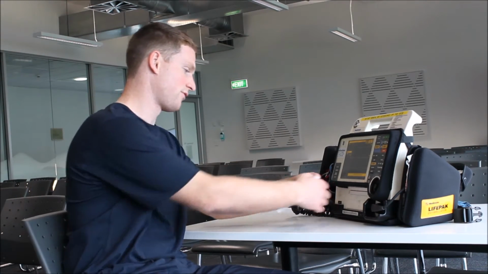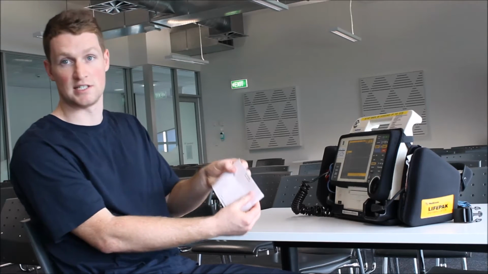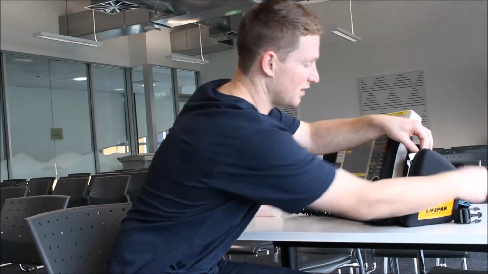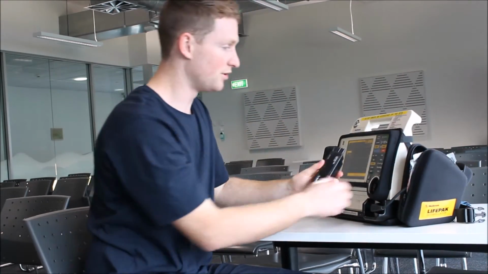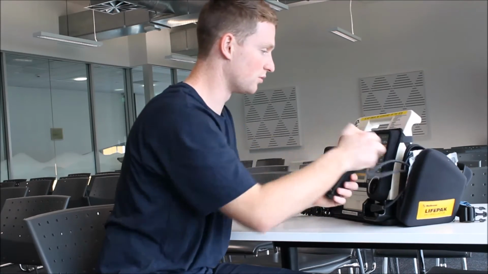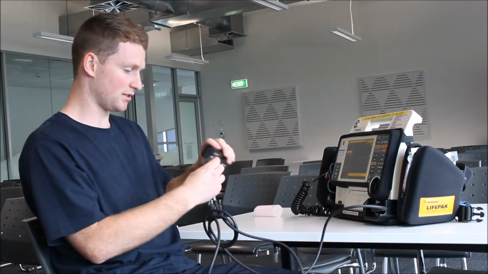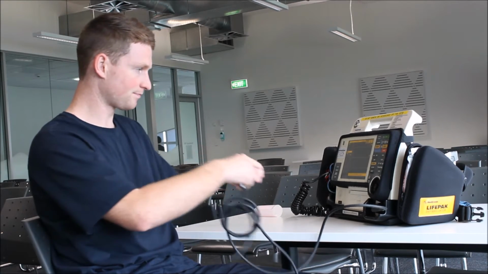Now that the user test is done, I'm just going to tear this off, and it shows the user test has been passed, so that's good. The next thing is a test defib. So we're going to go into the right pocket here. You've got your test load on the side as well as your test leads. We're going to connect these two.